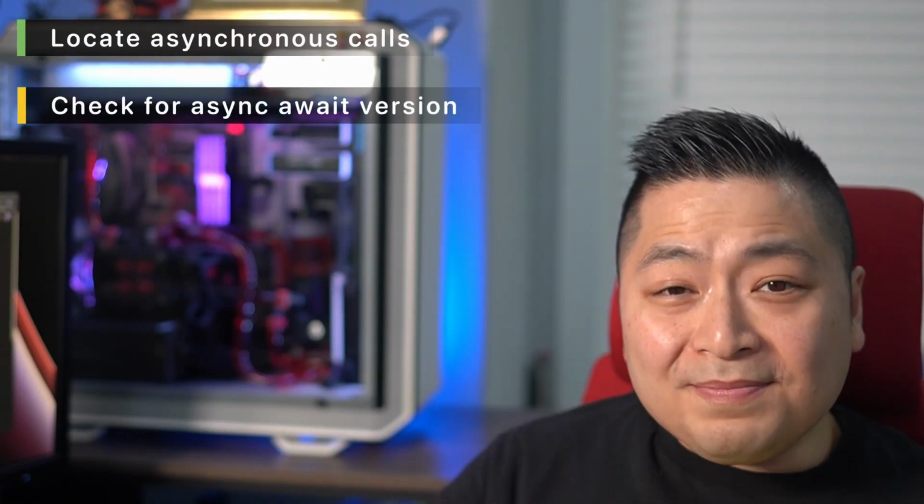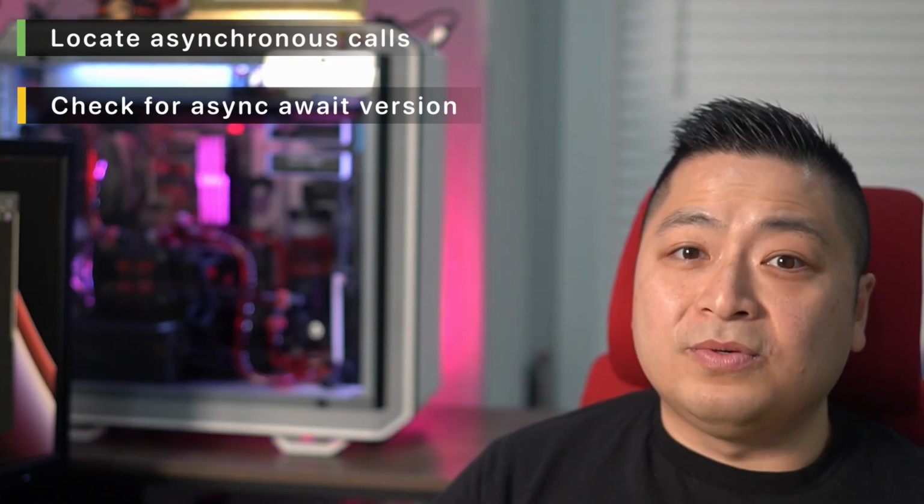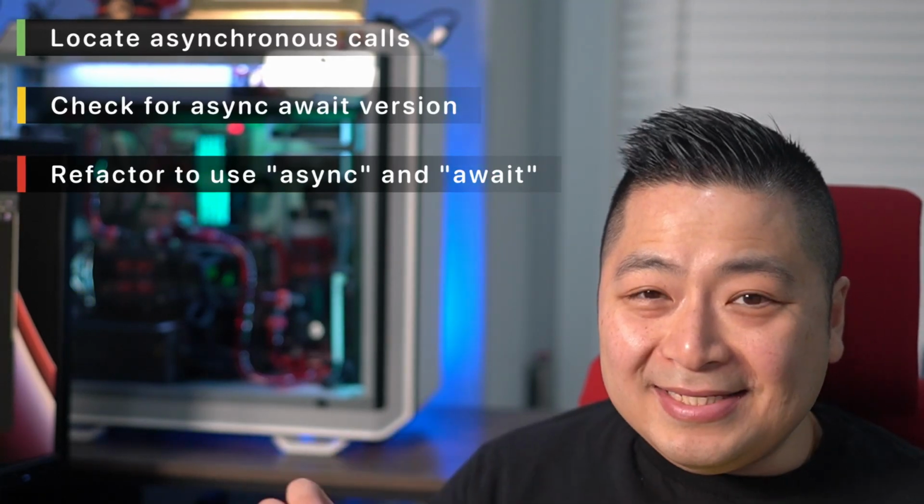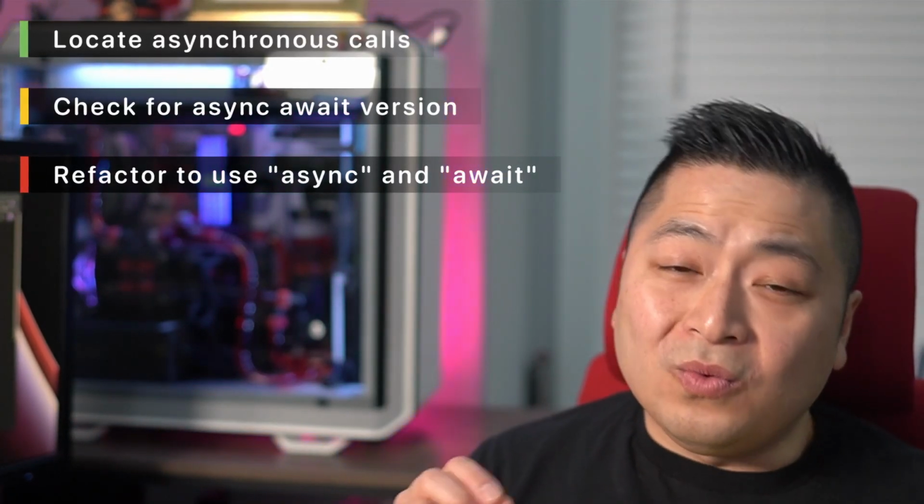Here's a strategy around adding Swift's Async Await to your app. First, we need to find all the places in your code that are waiting on an asynchronous result. Second, we have to find if there's an updated version of that function that supports async await. Third, we need to update our code to use the async and await keywords where appropriate.